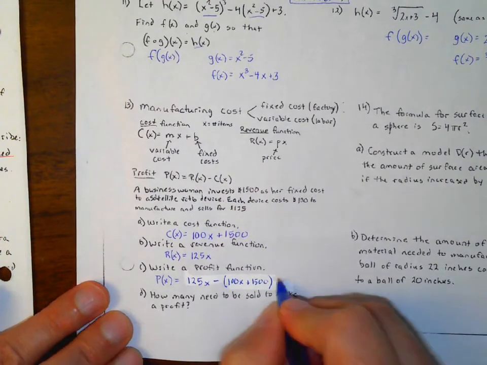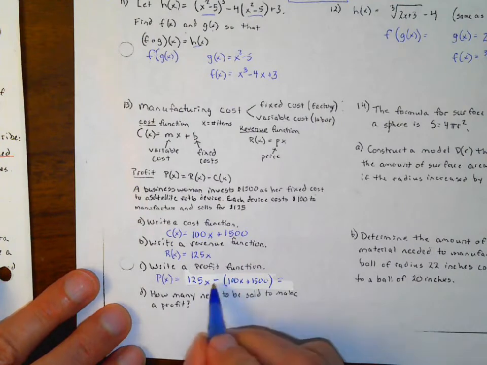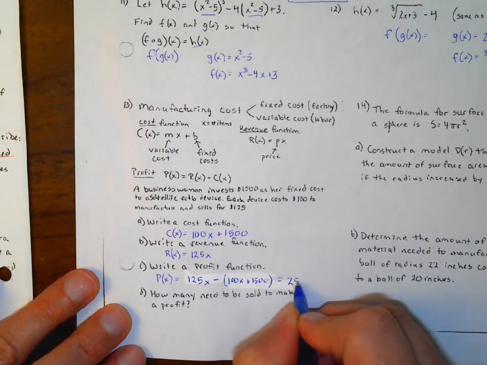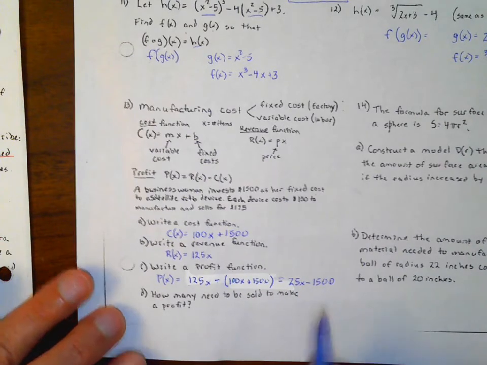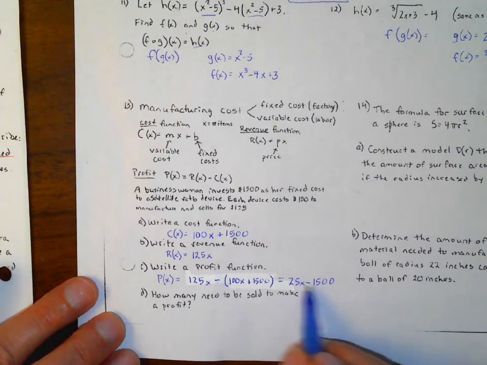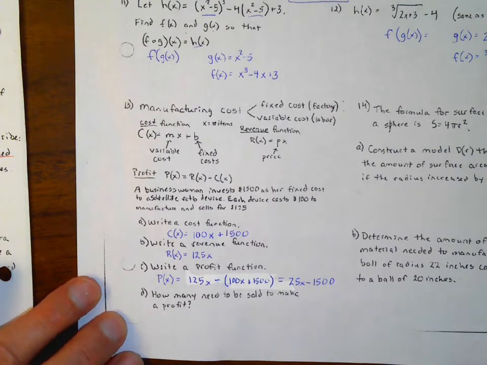So then if I distribute that through, that's a negative 100. So 125x minus 100x is 25x minus 1,500. So we're making $25 per device, and yeah, we have that fixed cost as well.